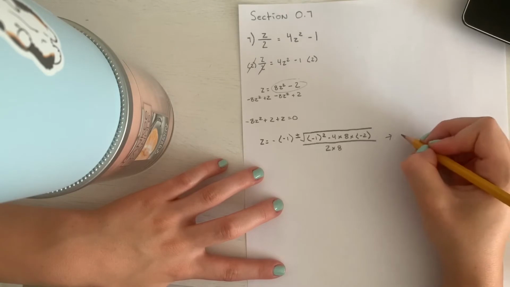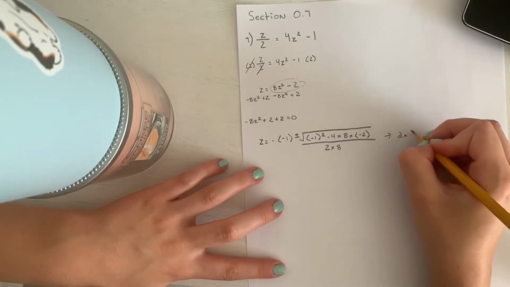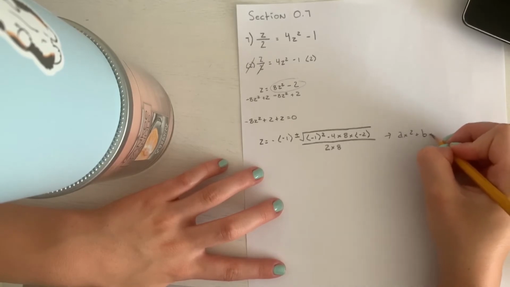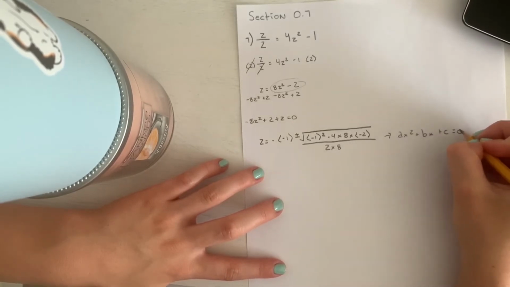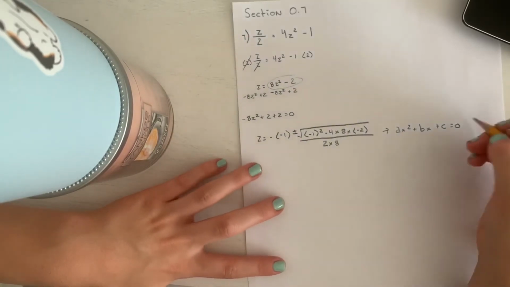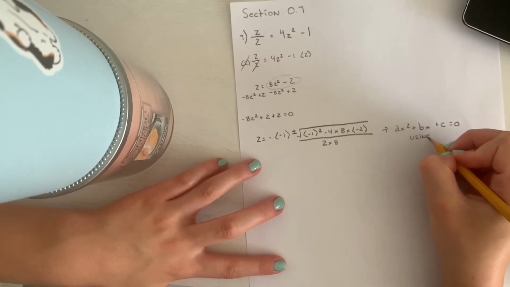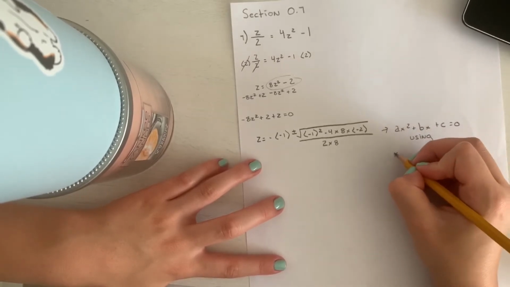Here I'm going to write on the side. As you see, the equation we're doing right now has the same format as ax squared plus bx plus c equals 0.